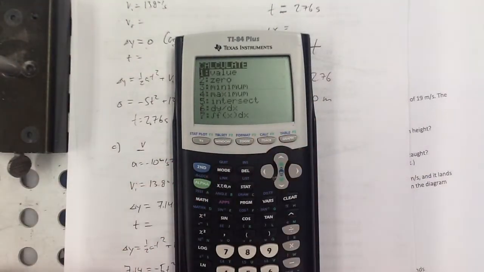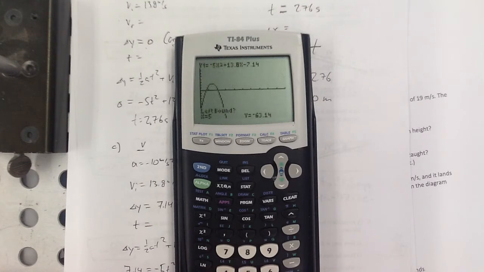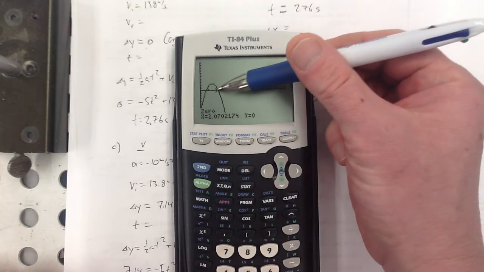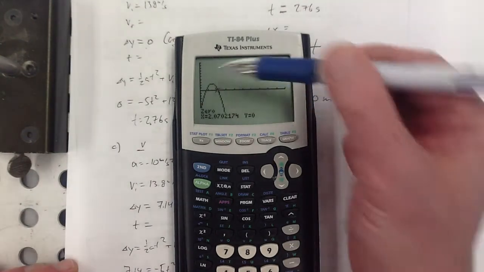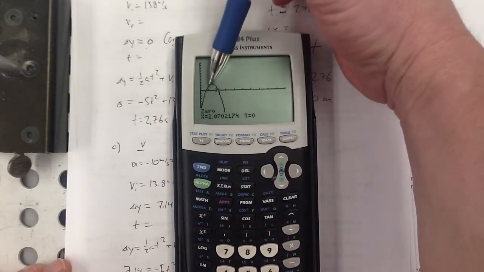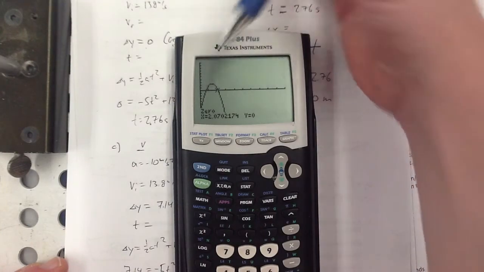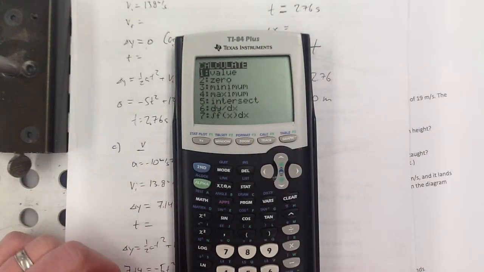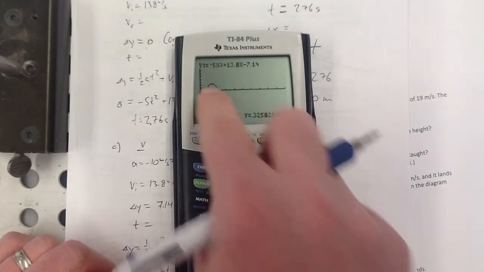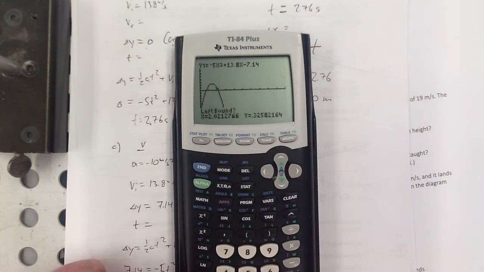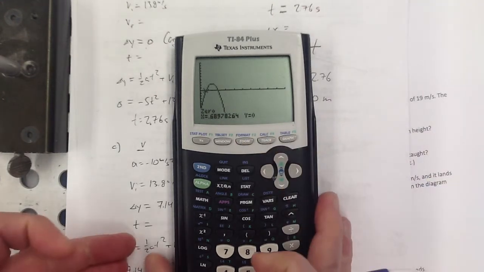If you do second calculate, let's just see what happens. If I go to the 0 and I tell the calculator find it from 0 to 10, yeah, it found the wrong one, right? It found that one. So we're going to have to be a little bit more specific about where we want it to look. It looks like that's before 1, so I'm going to tell it to do it again. Find me the 0, but I want this other one, which is between left bound 0, right bound 1. That's 0.69.